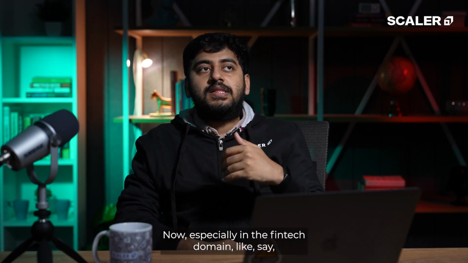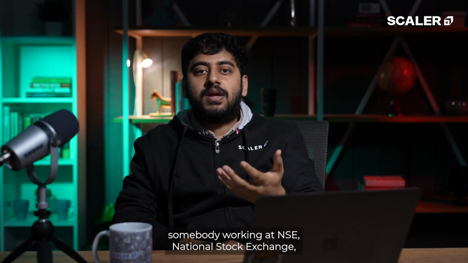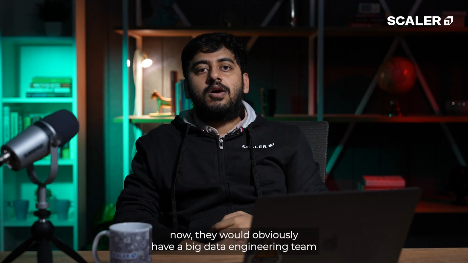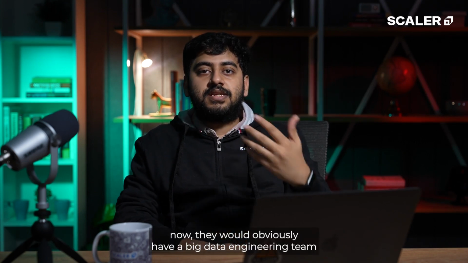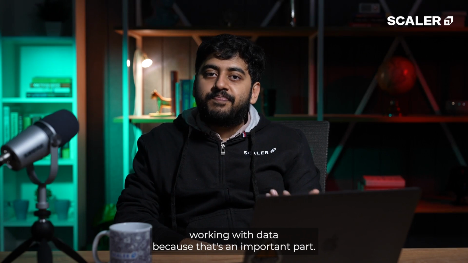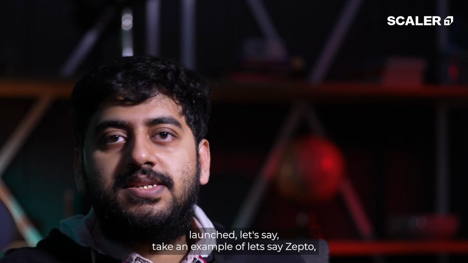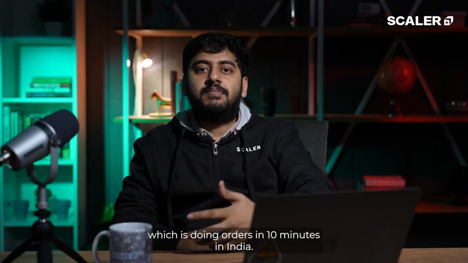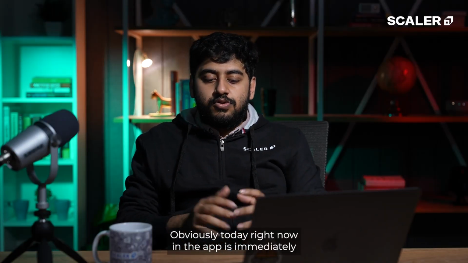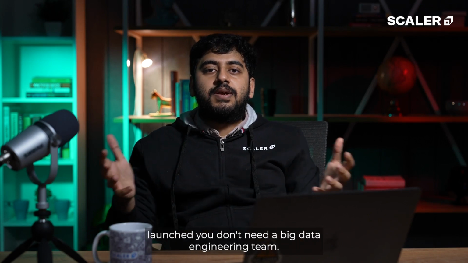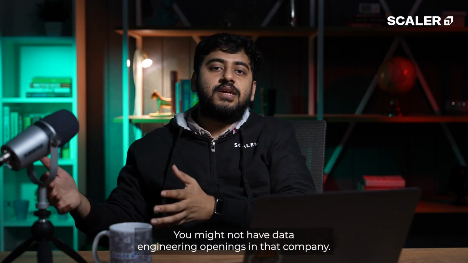Now, especially in the fintech domain, say somebody working at NSE, the National Stock Exchange, they would obviously have a big data engineering team working with data because that's an important part. But if you have an app which has been recently launched, take an example of Zepto, which is doing orders in 10 minutes in India, right? Obviously, right when the app is immediately launched, you don't need a big data engineering team. You might not have data engineering openings in that company.